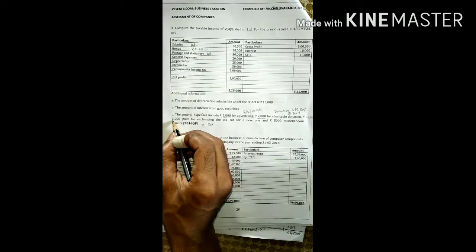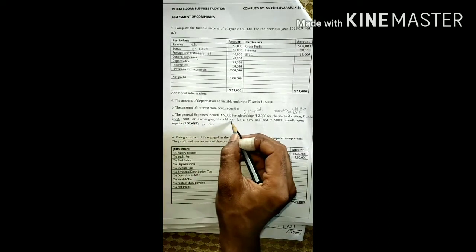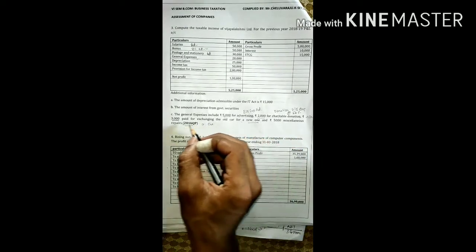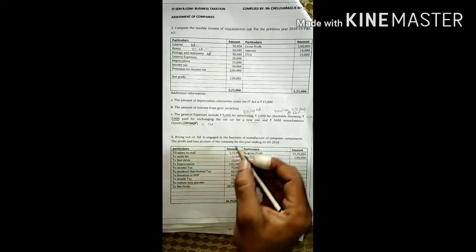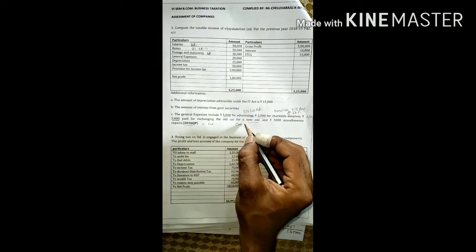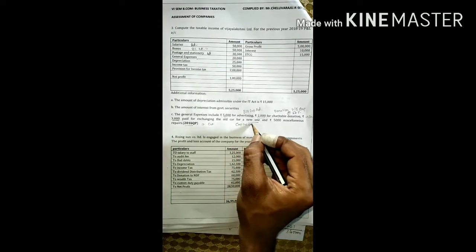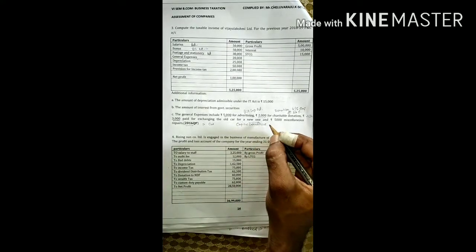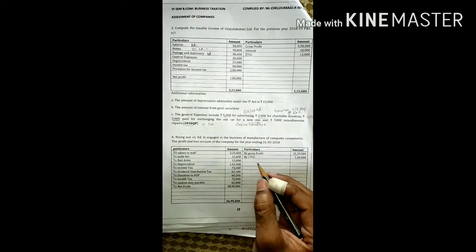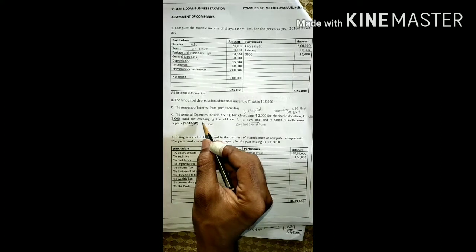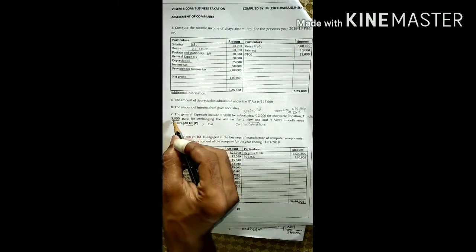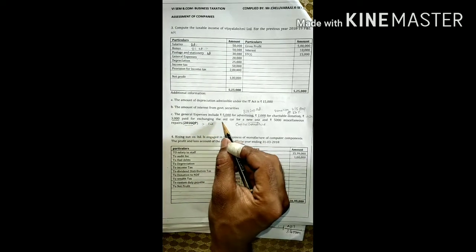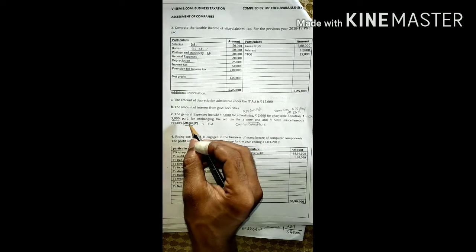Next, 3,000 paid for exchanging the old car for a new one. Here they are exchanging the old car for a new one, but it becomes capital expenditure. All capital expenditure is inadmissible unless it is specifically stated. Now it is an inadmissible expense, add to the net profit. The amount is 3,000, capital expenditure on exchange of the new one with the old one.